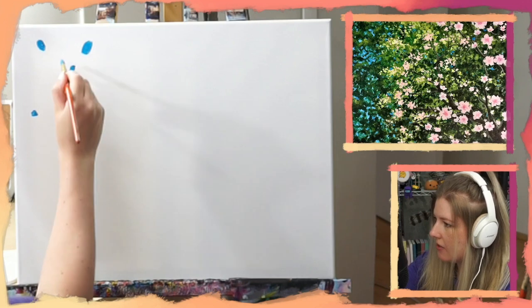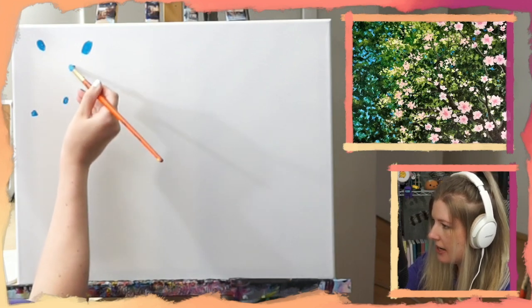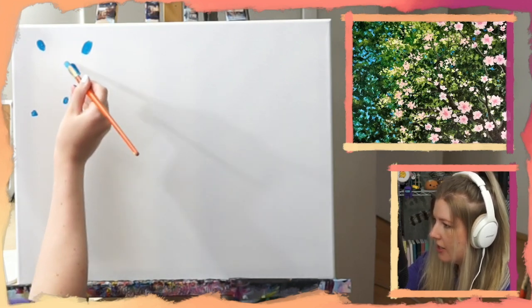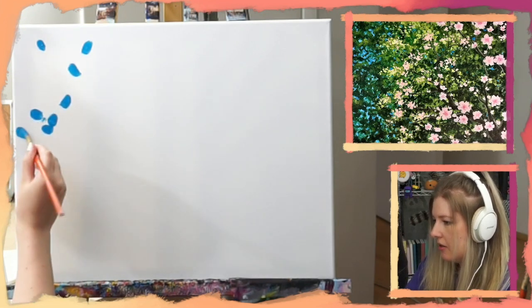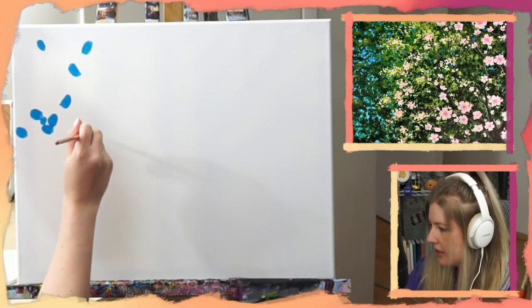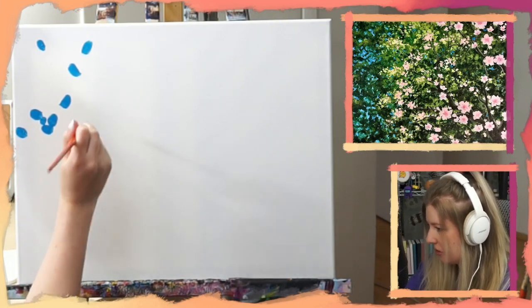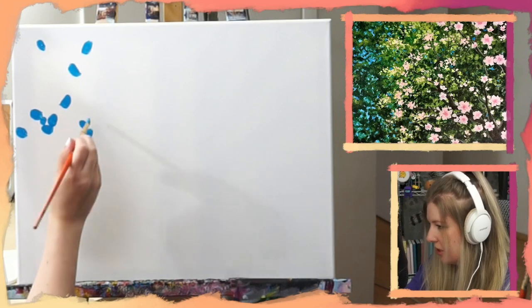So I'm literally using the tips and the sides of the bristles, moving a little bit in one direction and then just lifting off. So I get larger splotches, and they're a little smoother as well. You can see they're not as crunchy looking as going straight at the canvas. You can see they're a little smoother.